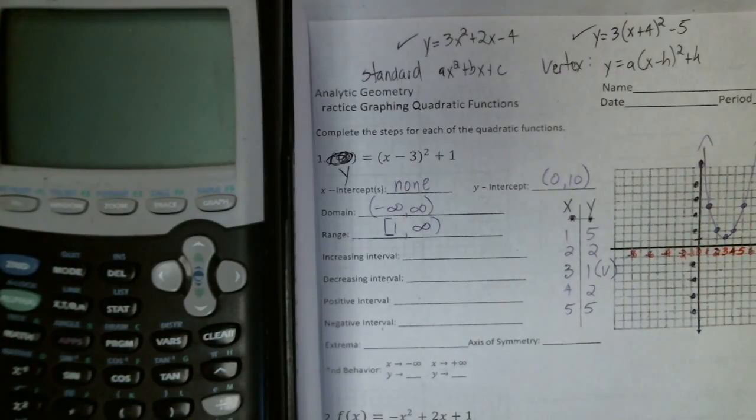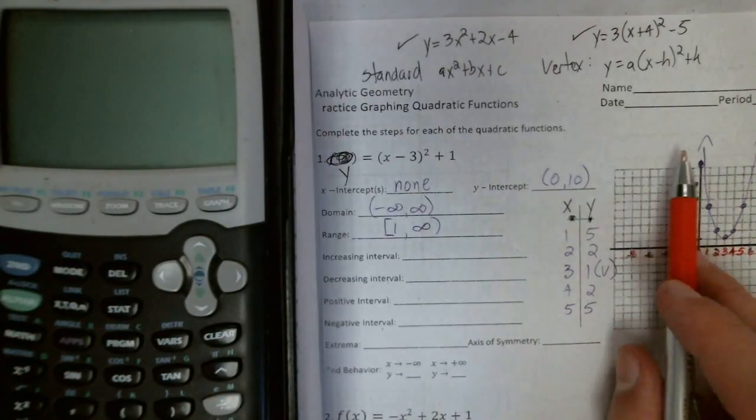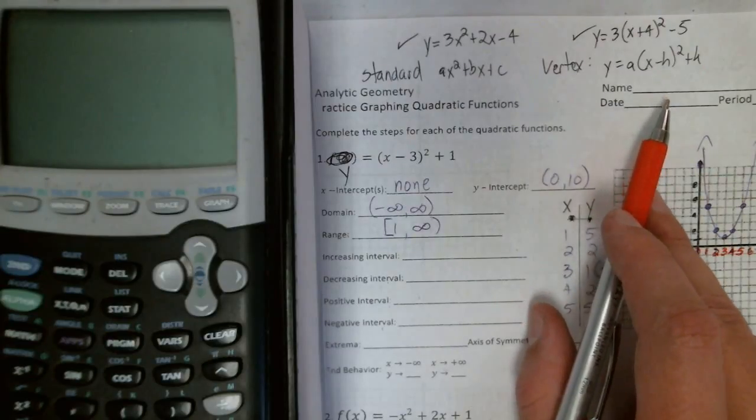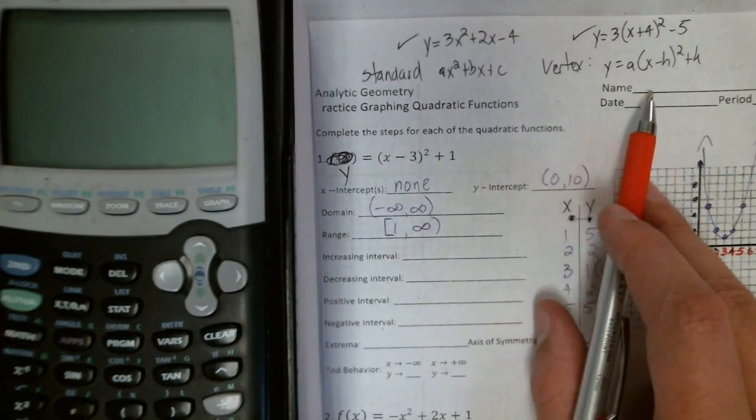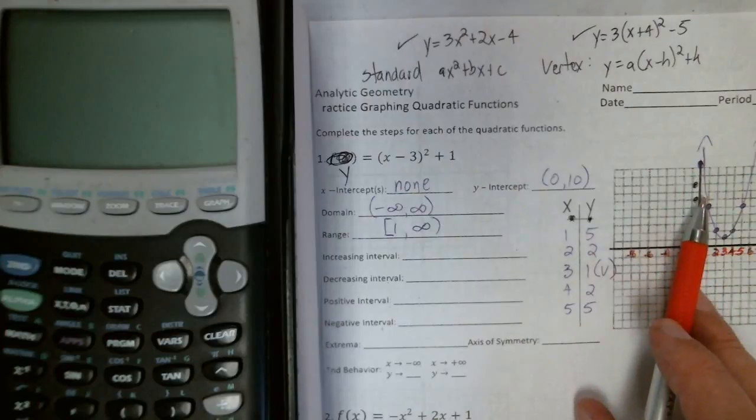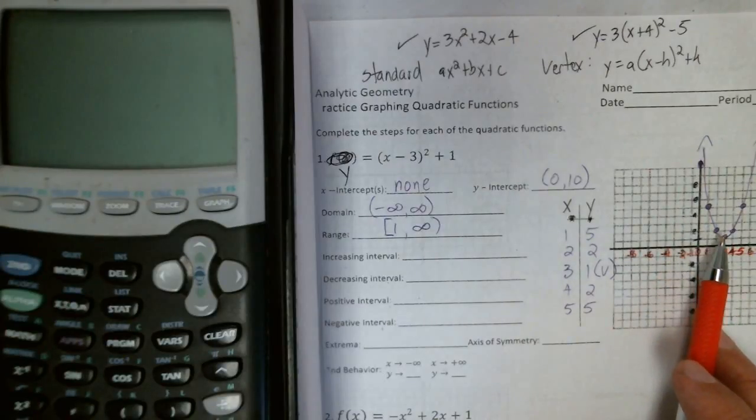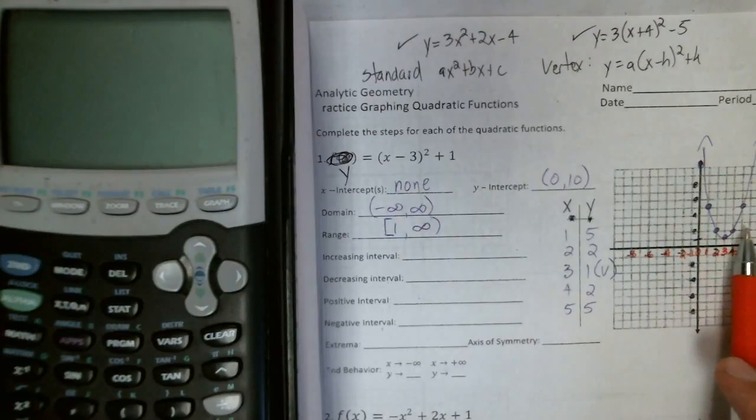Increasing interval, where is my graph going up? Well, starting here, my roller coaster is going down. I'm dropping. Scream Machine at Six Flags in Atlanta, I'm dropping, going down, down, down, and then right here, I start to turn. And then my roller coaster, or my graph, actually starts to go up.